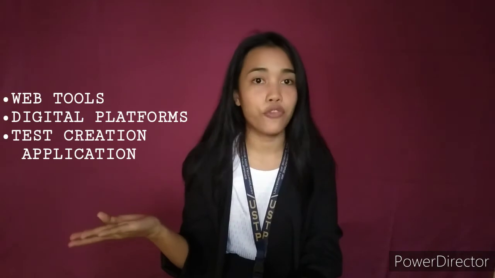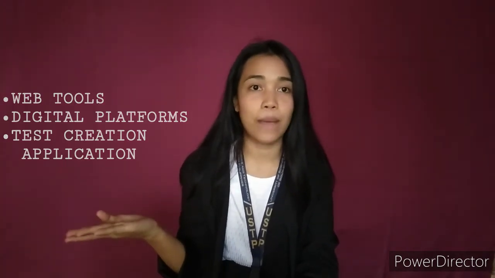By using ICT in assessment and learning, students have the opportunity to use web tools, different digital platforms, and other test creation applications that can provide students with higher level thinking skills, particularly critical thinking and other aspects of supporting learning. All in all, ICT helps support teaching and especially learning.